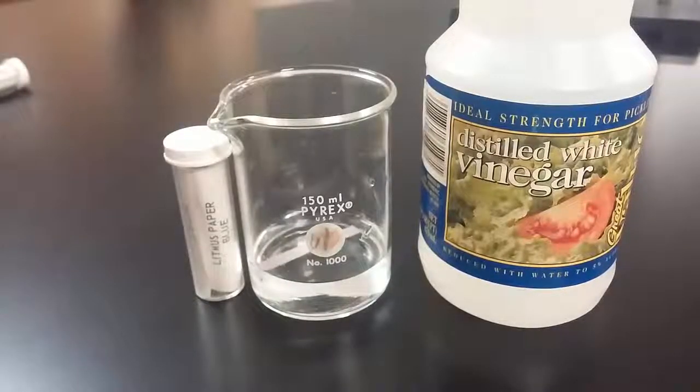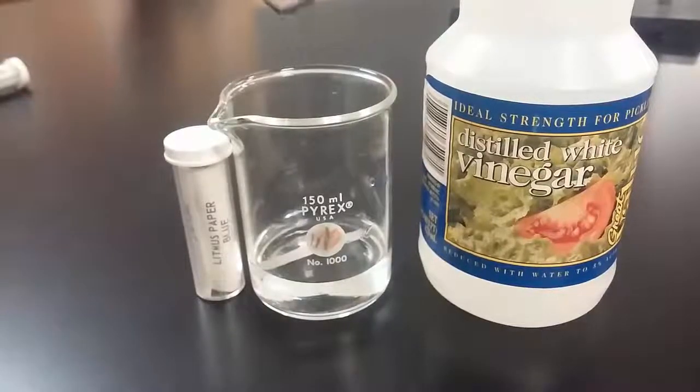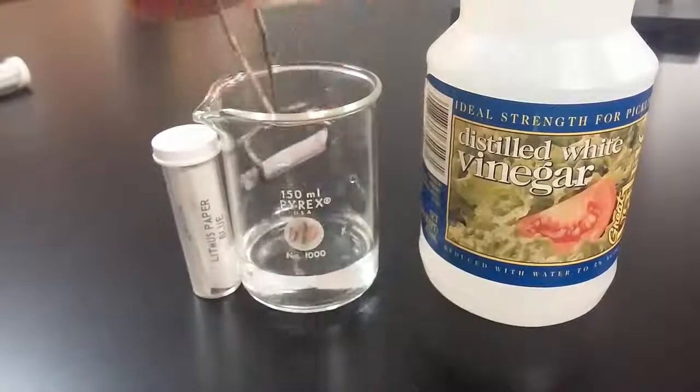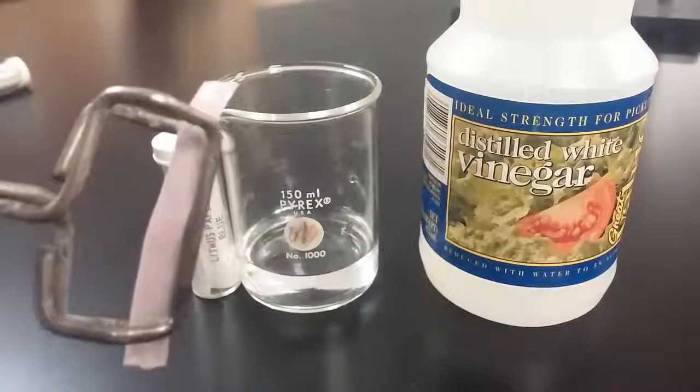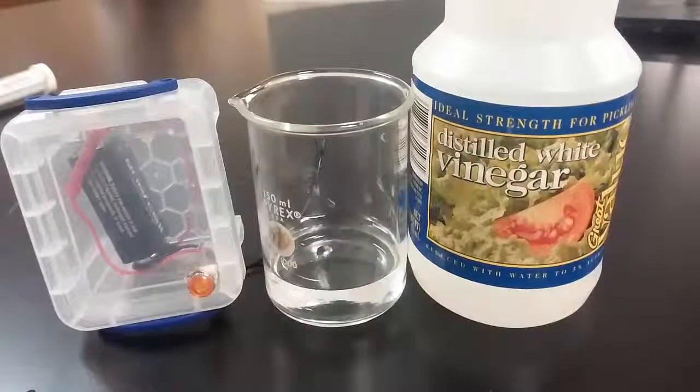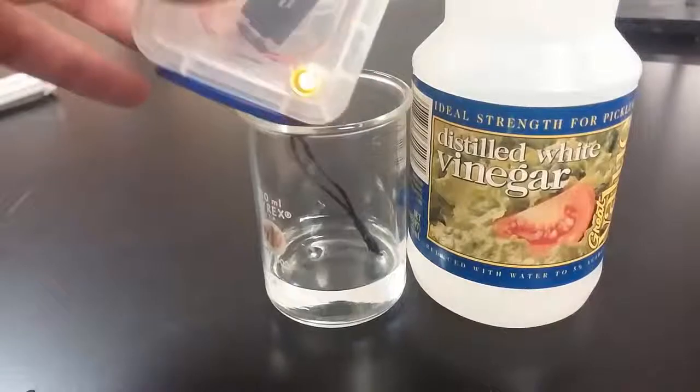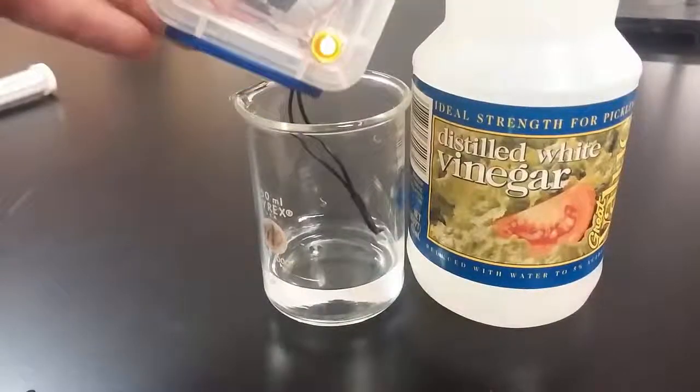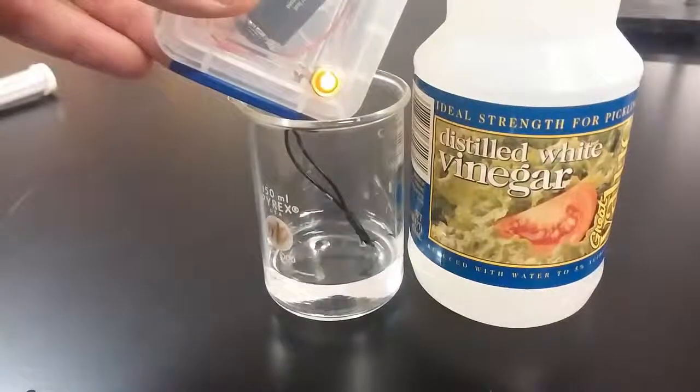Acids will turn litmus red. So if we started with blue litmus and we put it into some acid, it would turn it red. As you can see here, it's redder than it was before you put it in. Another thing about acids is that they also conduct electricity. So here I have a conductivity tester that lights up when you put it in the acid.